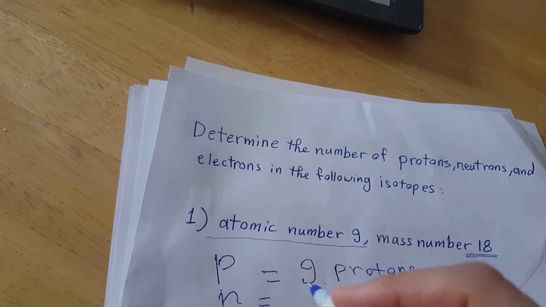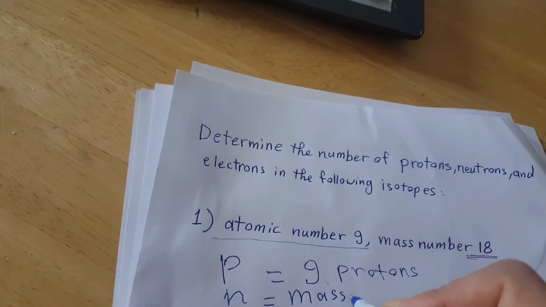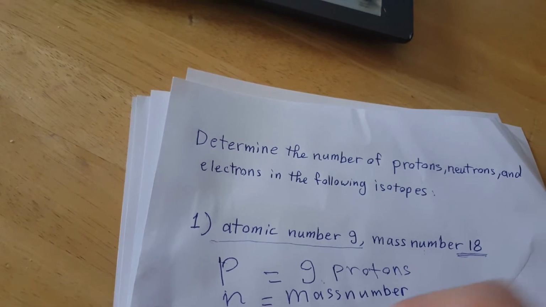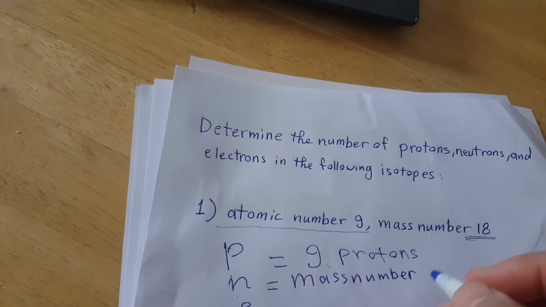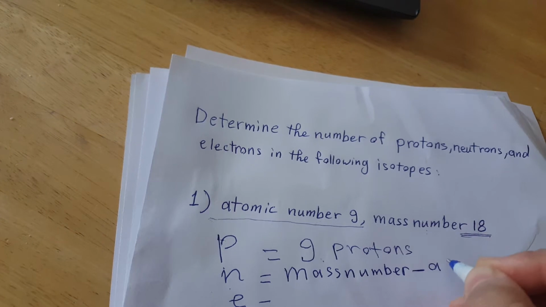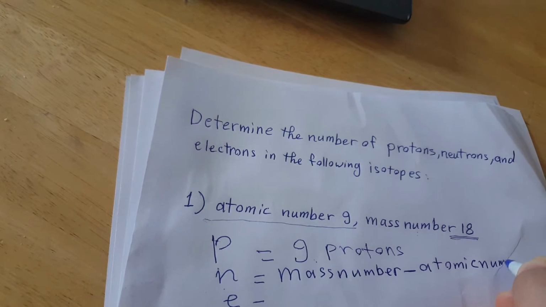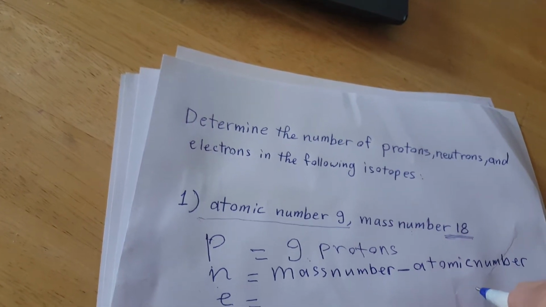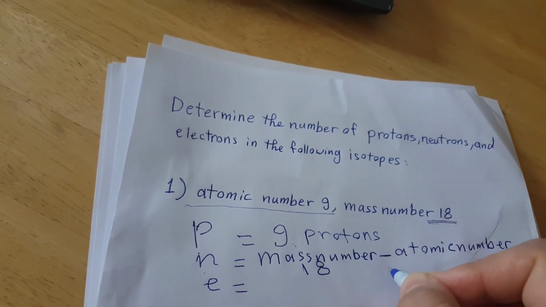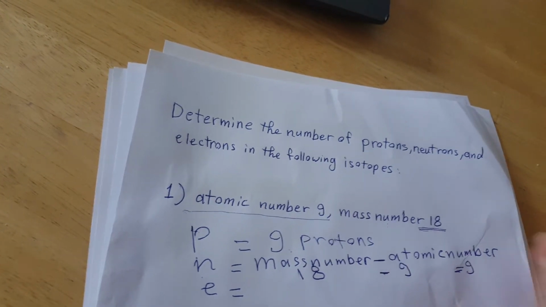So neutrons will be the mass number minus atomic number. This is a rule. So it will be 18 minus 9, which is 9 neutrons.